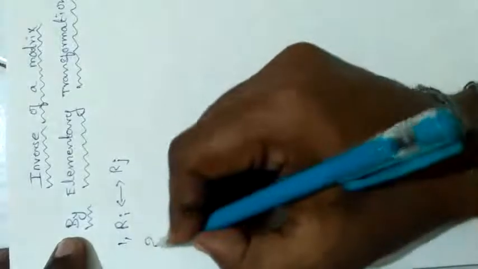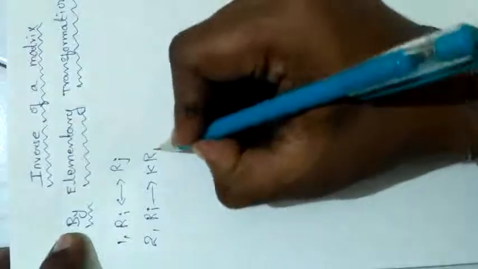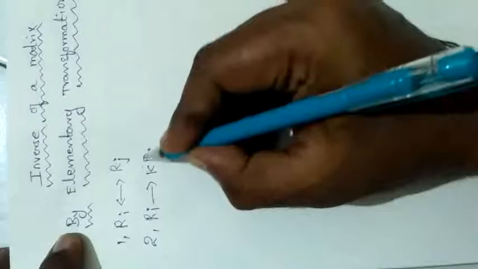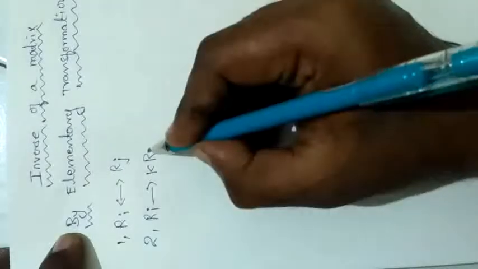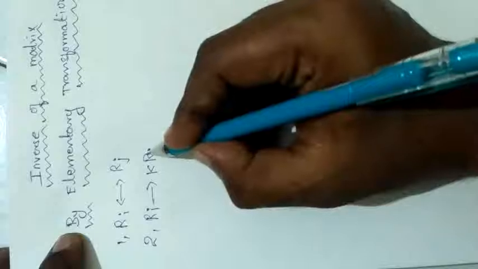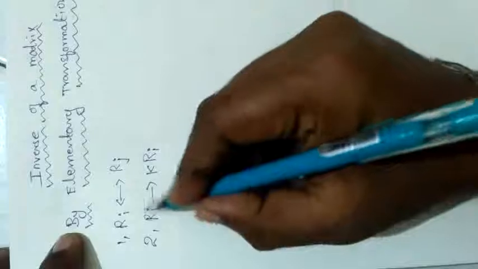So the next one is the second elementary transformation, which is Ri. Any one particular row you can multiply by a constant, that is Ri you can multiply by the constant k, and put those values again in Ri. Say for example row 1 you can multiply by a constant k, and put the values again in the same row itself. Over here k is a constant. K can be any number or any element, but k should not be 0.